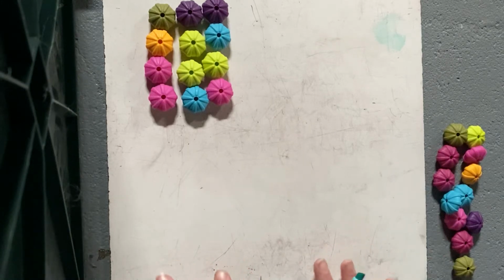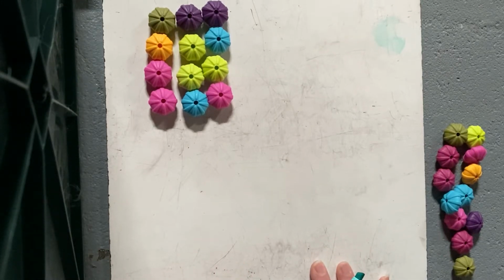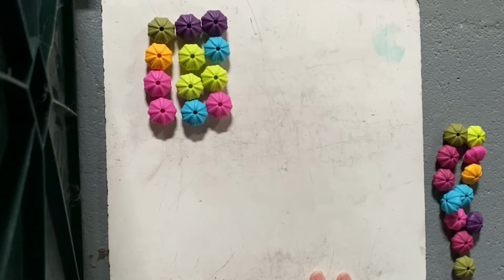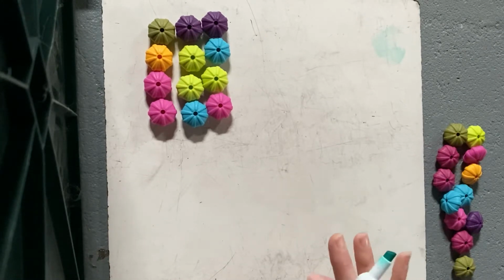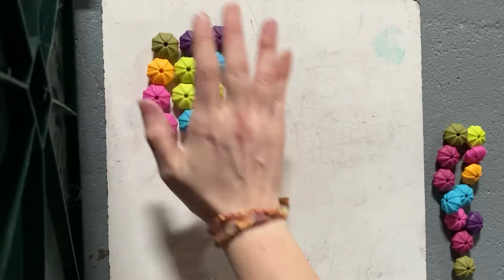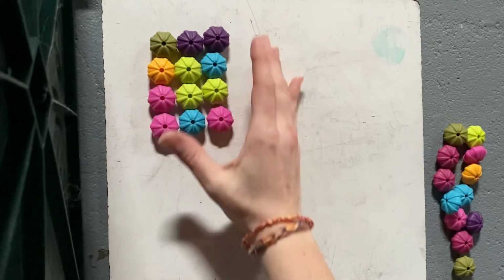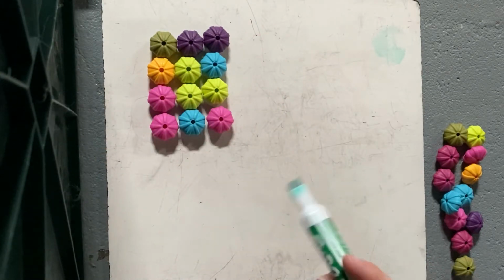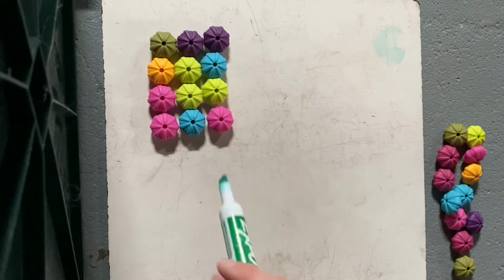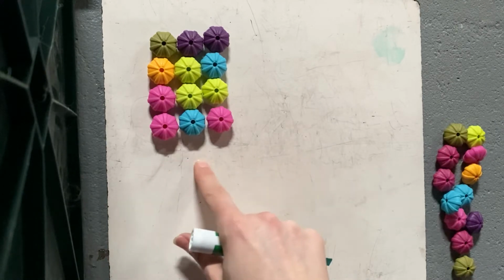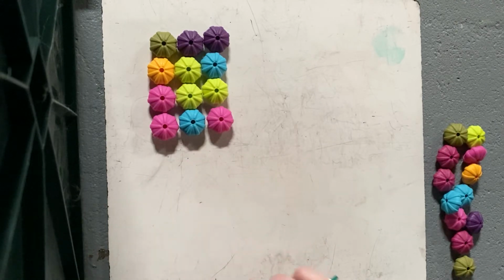Hi guys, so I wanted to just review a couple things. I've had some questions about the distributive property, so I thought this would be an easy way to try to help you understand that. But first I want to review what an array is, because this is what I'm going to use to help you with the distributive property.